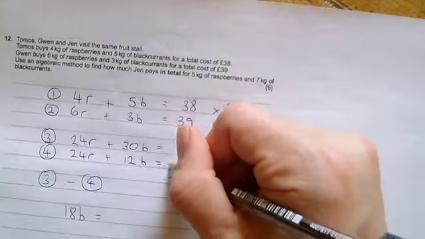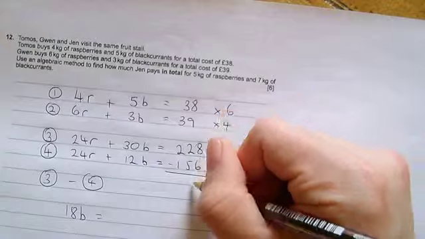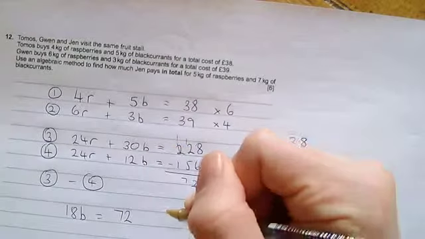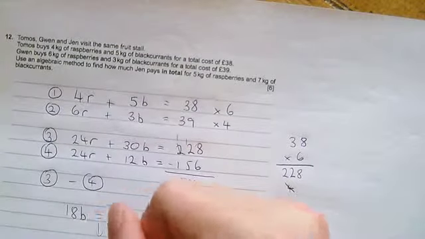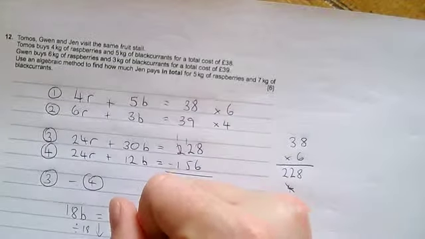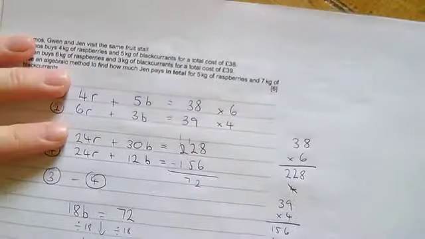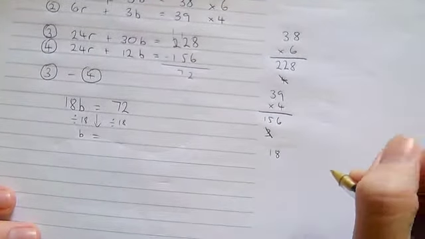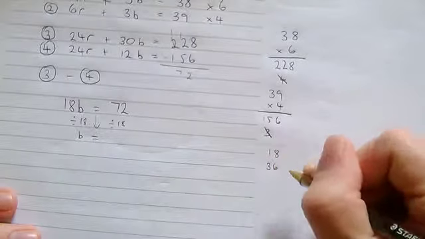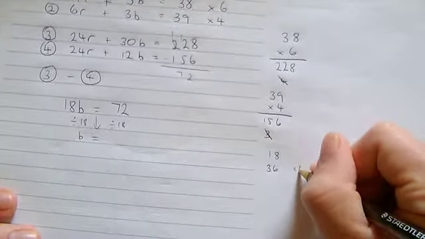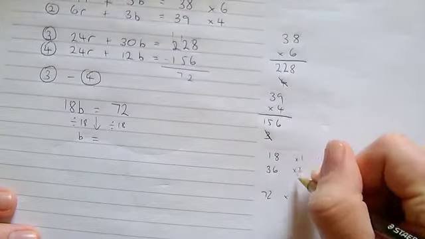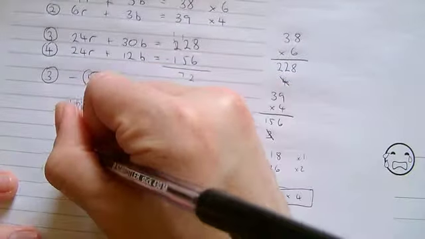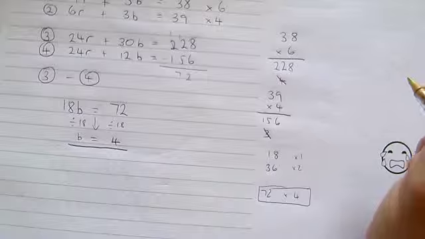228 take away 156. I'm going to do column subtraction here. 8 take away 6 is 2. 2 take away 5 I can't do. 12 take away 5 is 7. So my answer is 72. Now I need to divide both sides by 18. How many 18s go into 72? I don't know, so I'm going to write out the 18 times table underneath. 18, double it is 36, that's times 2. If I double that again, that's times 4, which gives me 72. So B is equal to 4.